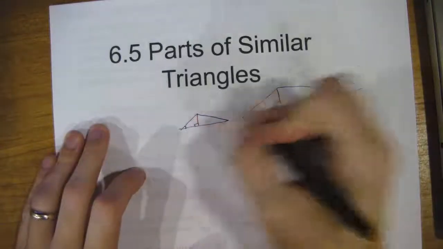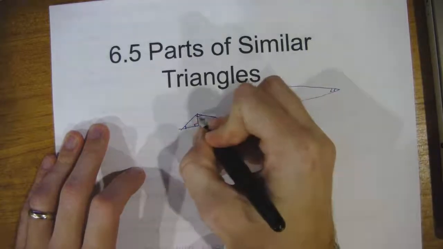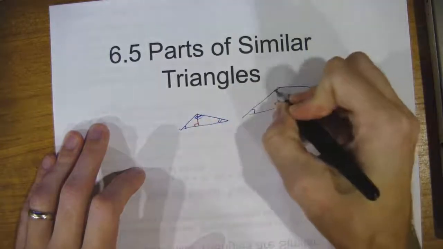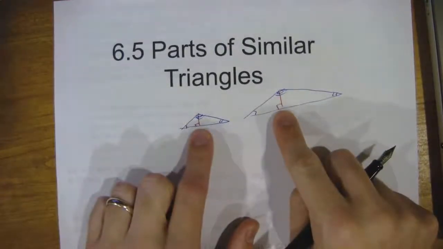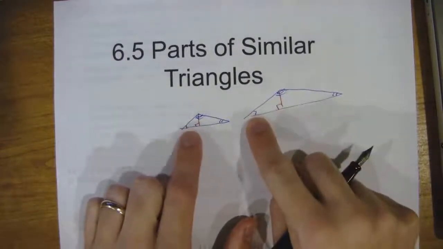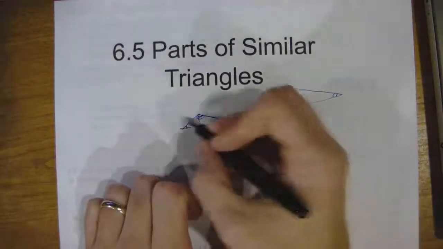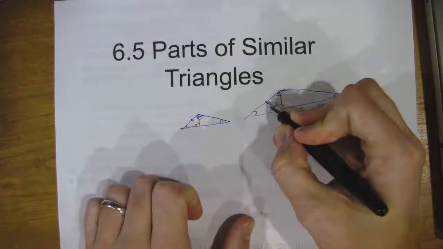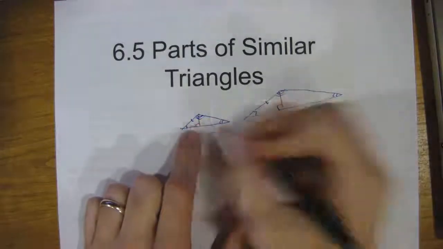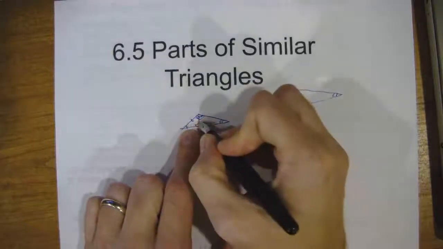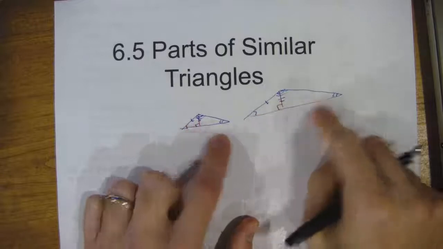For example, if I mark all my angles that are congruent, there they are. Notice that the triangles that are formed with the altitudes also have to be similar. They have an angle here, they have an angle here, so these two triangles on the left are similar. Notice these sides are proportional because they're part of the overall triangle. Because these smaller triangles are also proportional, that means their altitudes are also proportional to the entire triangle.